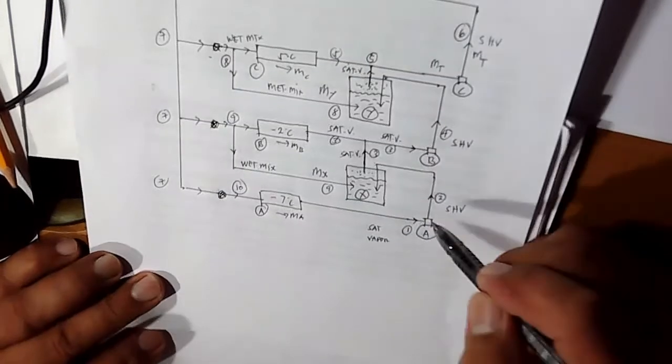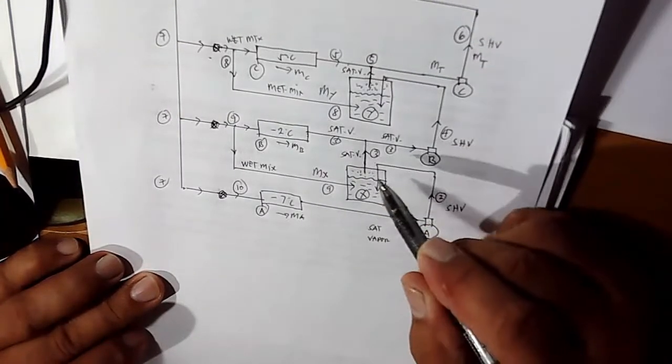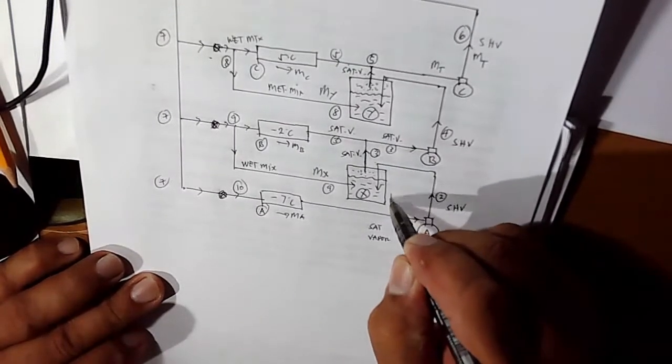And then at point 2, you change superheated vapor to saturated vapor at constant pressure because intercooler is at constant pressure.